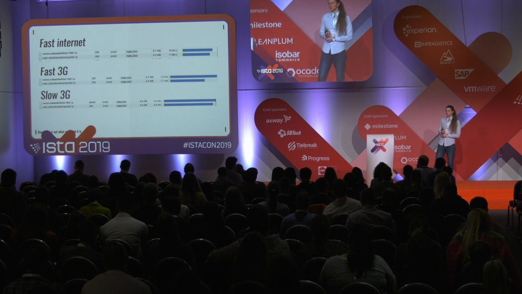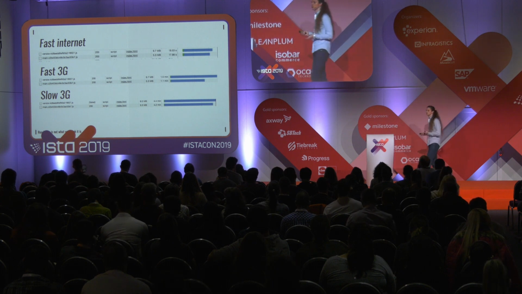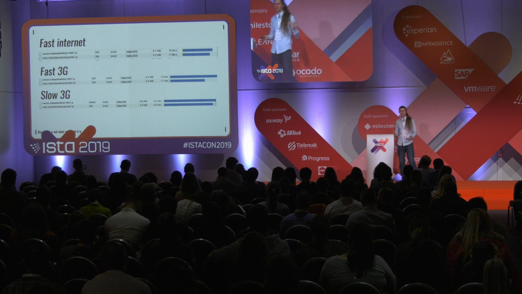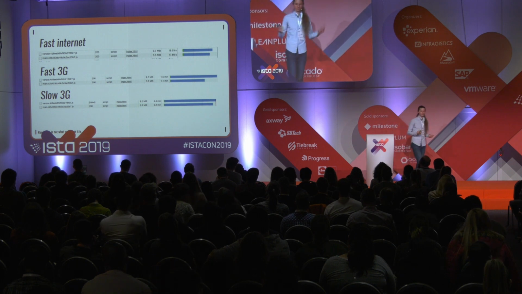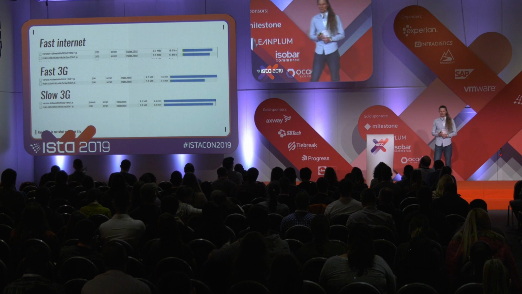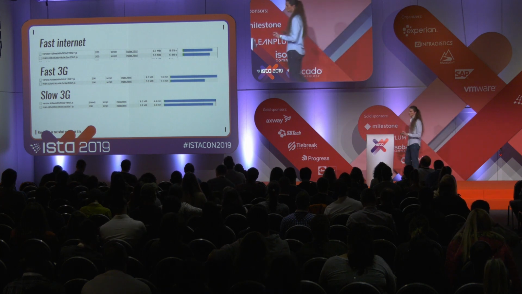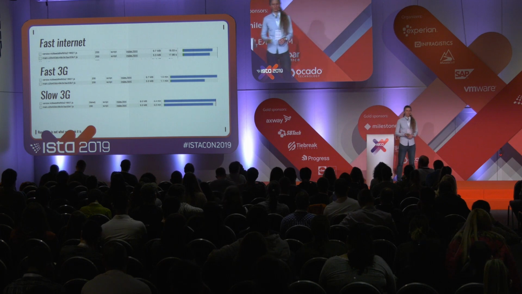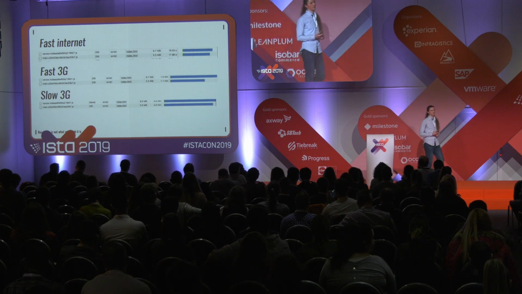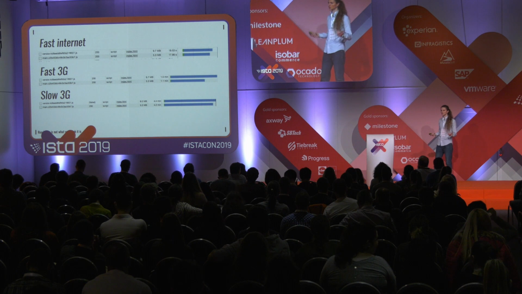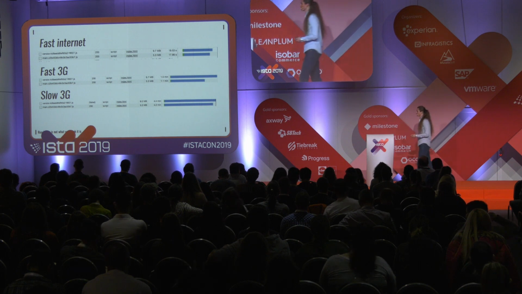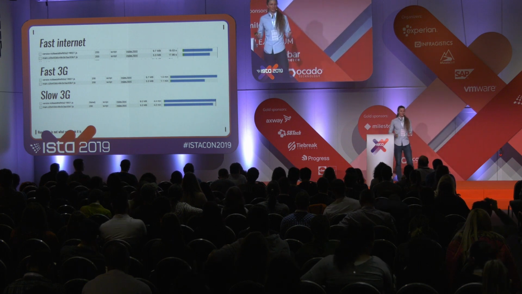Something that was relatively okay for a modern computer with fast internet might take minutes for the user, and they're almost for sure going to abandon the page altogether, because it's not fine to wait for minutes just to load the main things that you have in Angular or whatever.